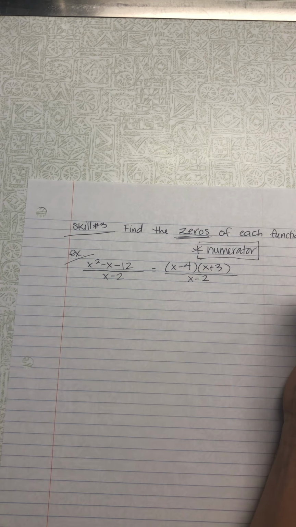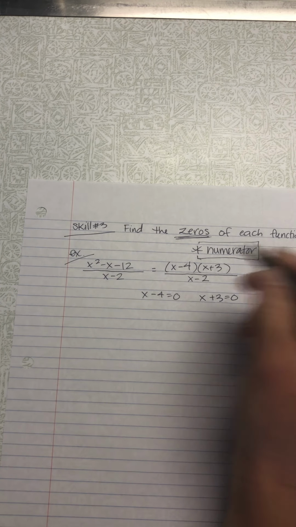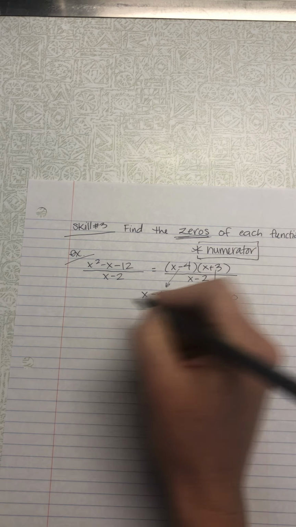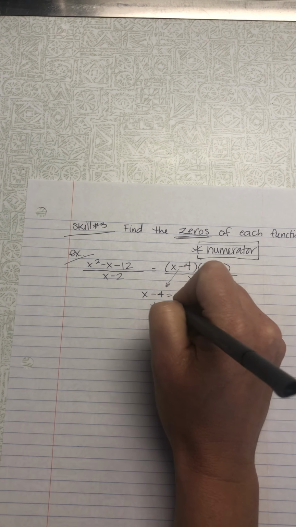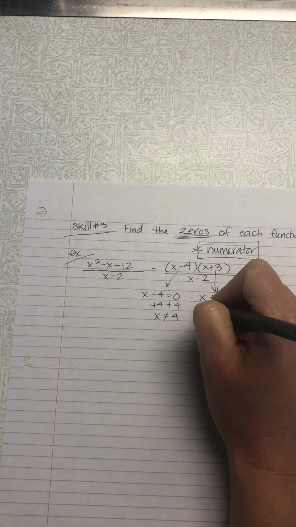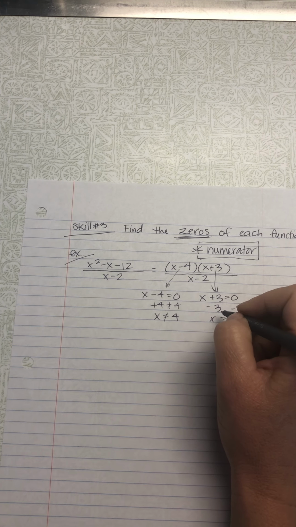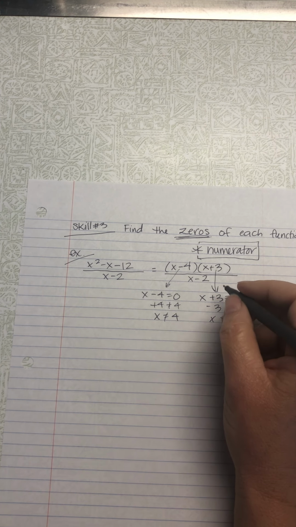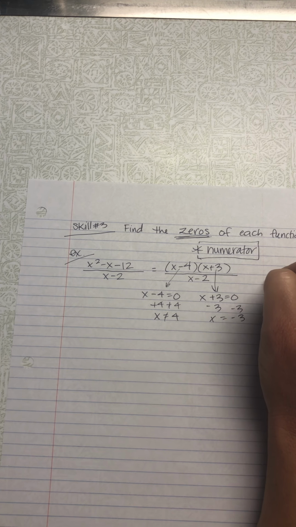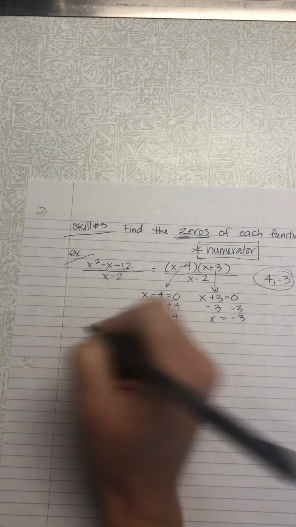So then we're going to take our numerator, x minus 4, and set it equal to 0, x plus 3 equal to 0. Okay, so in this case we're getting a 4 and a negative 3. Let's do another one.